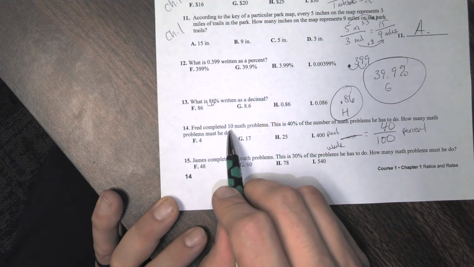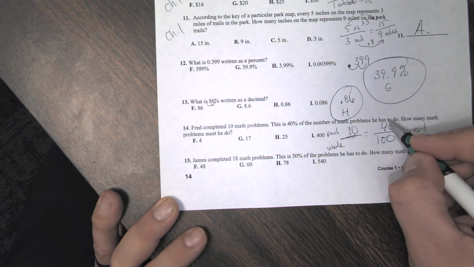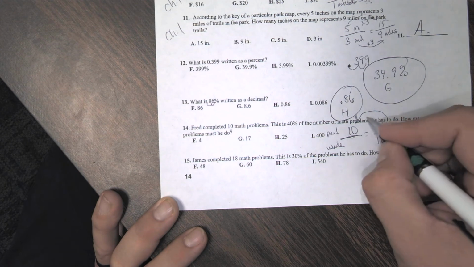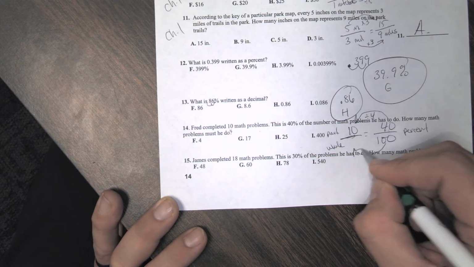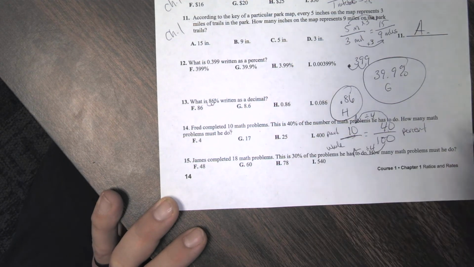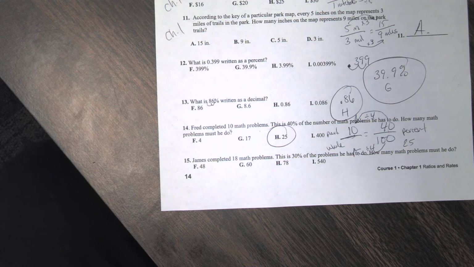If he completed 10 math problems, that is the part. We don't know the total yet. So we have to figure out how we're getting from 40 to 10. Well, that's dividing by 4. So we do the same thing down here. 100 divided by 4 would be 25 questions altogether. That is the total. So it'd be letter H.